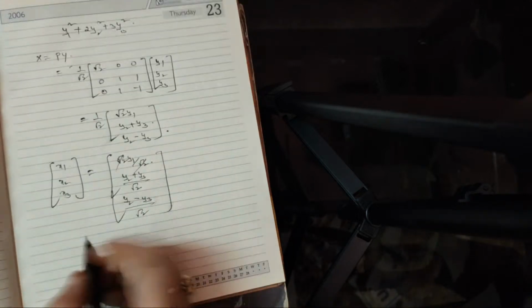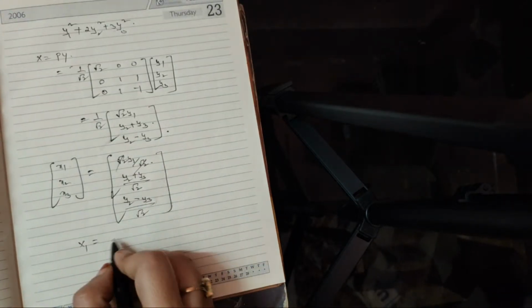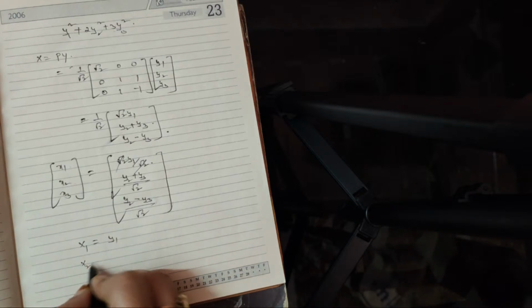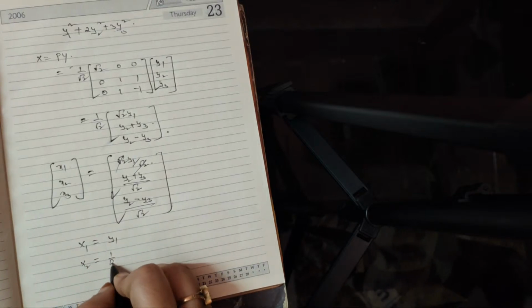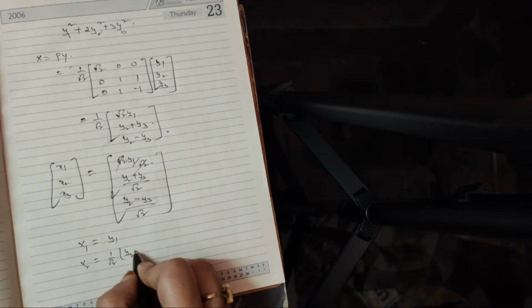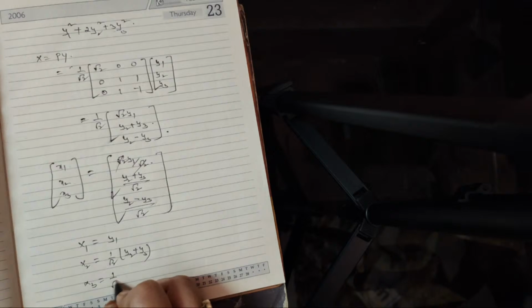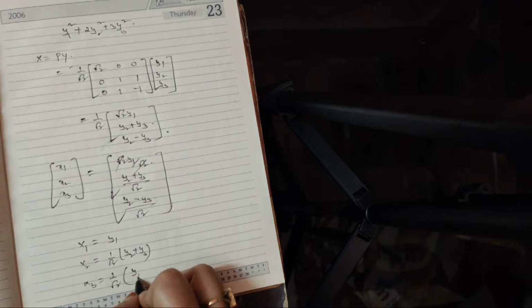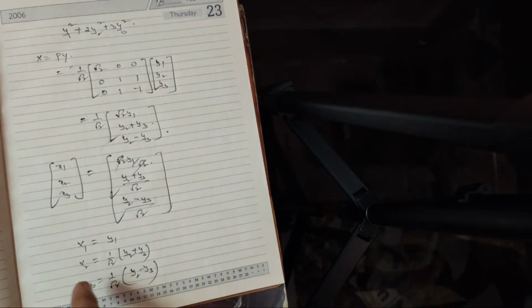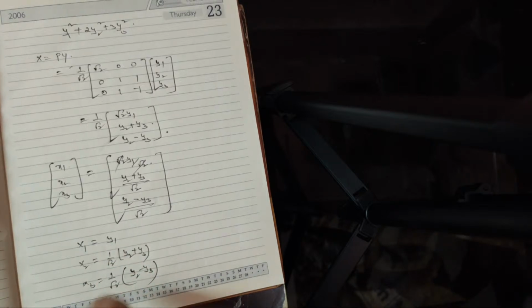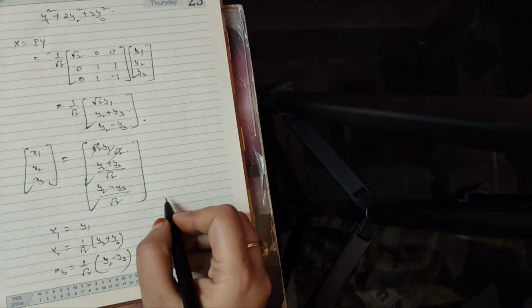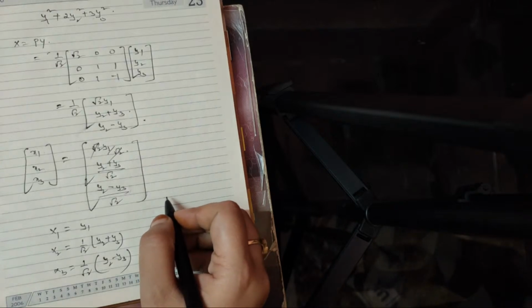This and this will get cancelled. x1, which is equals to y1, x2, which is equals to 1 by root 2 of y2 plus y3, x3, it's equals to 1 by root 2 of y2 minus y3. This is known as orthogonal transformation. If we'll go for index, signature and nature, where your eigenvalues is equals to 1, 2, 3.